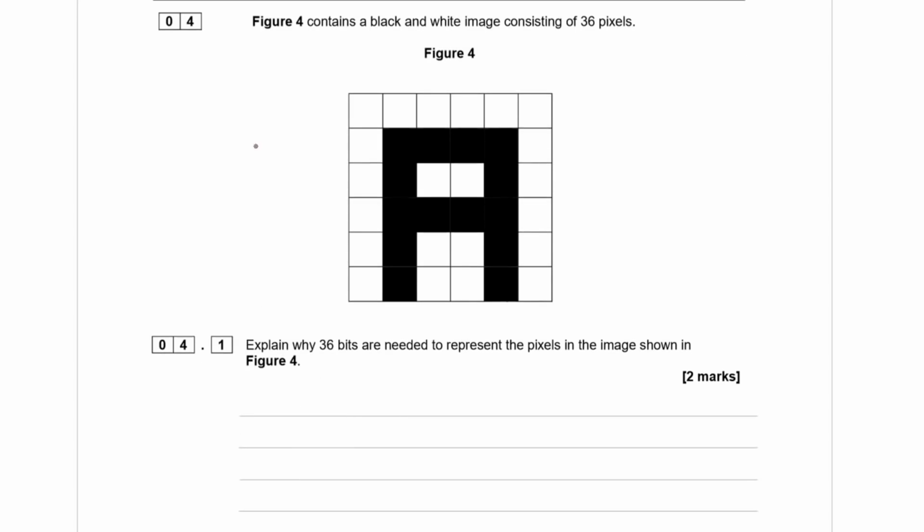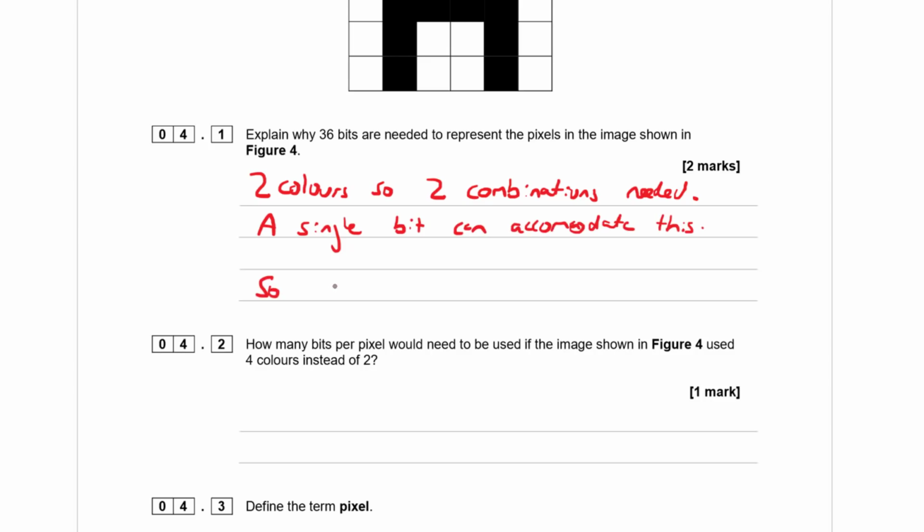So why is this? Well, first of all, it's black and white, so we only need 2 combinations, so either 0 or 1. So it could be 1 for white and 0 for black. So basically we have 2 colours, so 2 combinations needed. A single bit can accommodate this. So 1 bit per pixel gives us 36 bits.